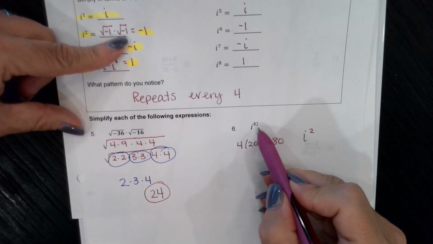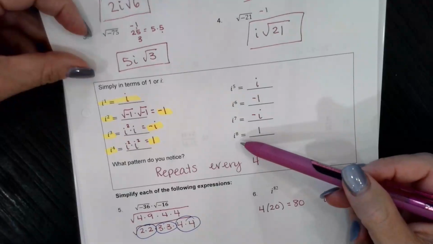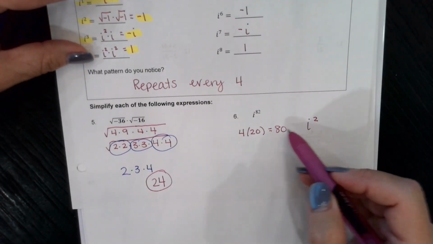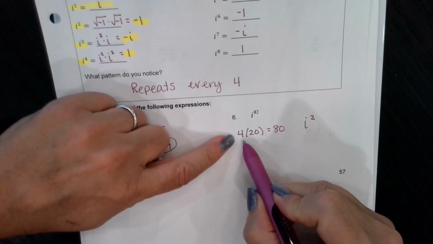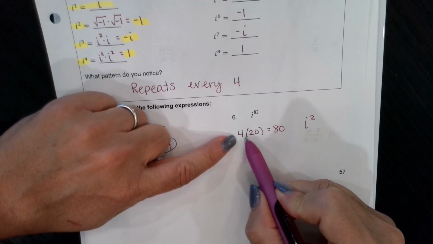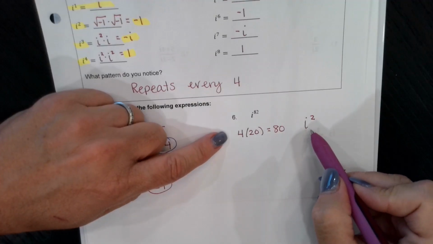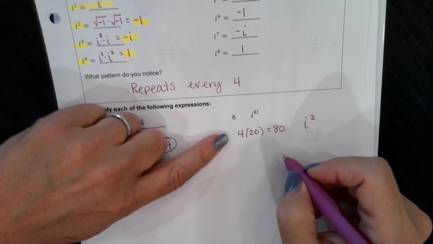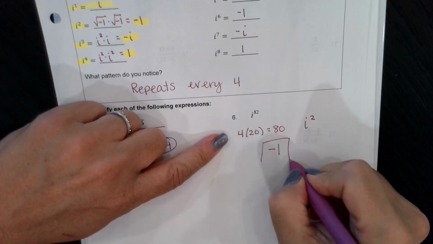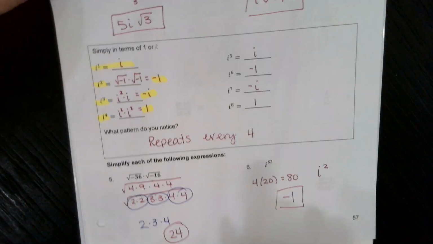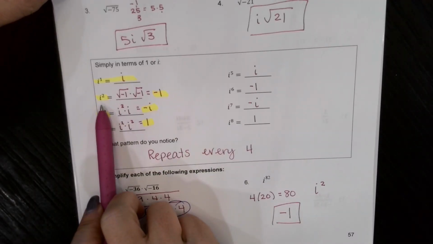Remember up here I said we're going to subtract. If I subtract this 80, and how I got this again is that 4 is going to go into that evenly 20 times, and I have 2 left over, then my value here simplifies to just -1, because I know up here that i squared is -1.